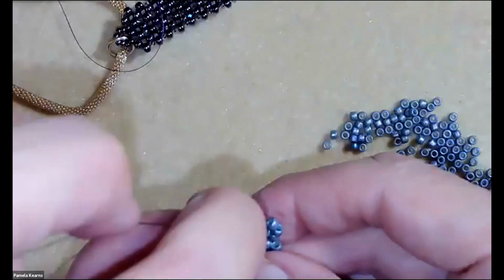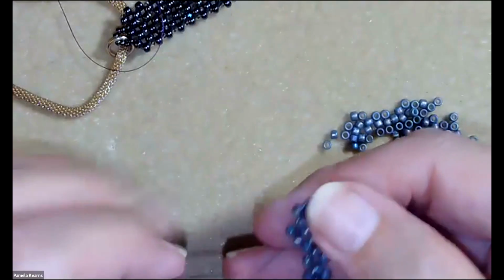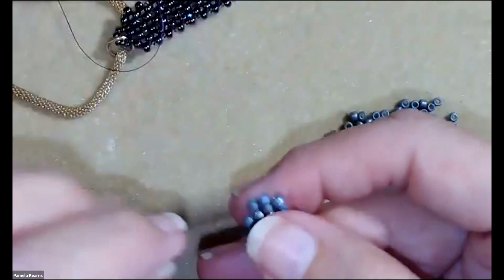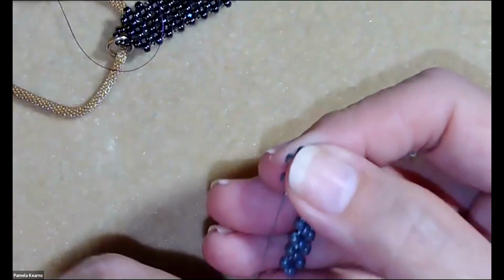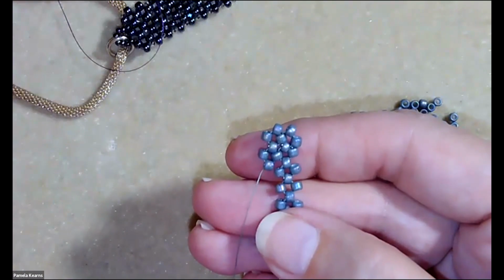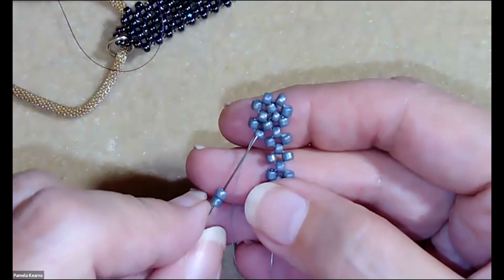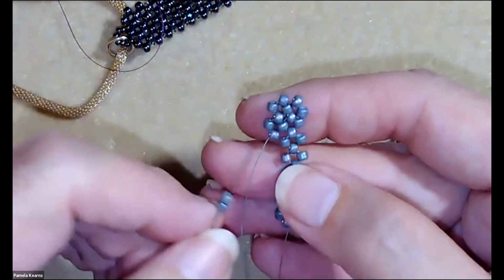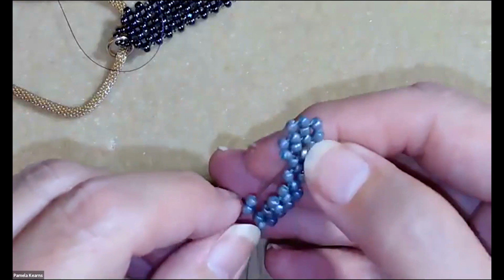Okay, so in interest of time, because these classes are rushed, being an hour class, it is very rushed. So there is that second unit added. My next unit, again, I've got 2 beads in place, this one and this one. I'm going to pick up 2. I'm going to join this unit to this unit by going through that bead.